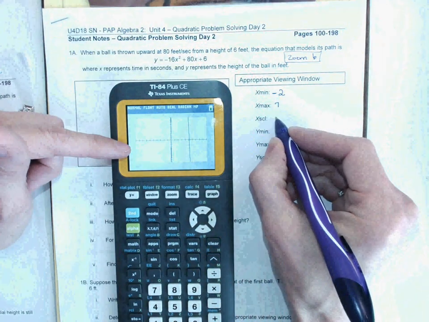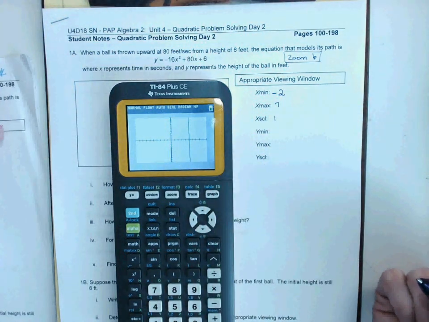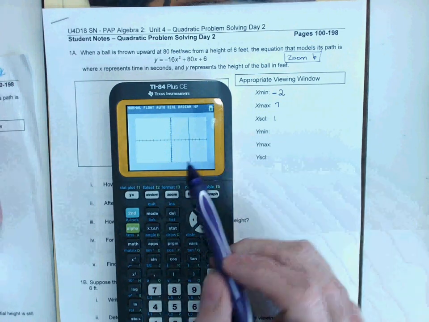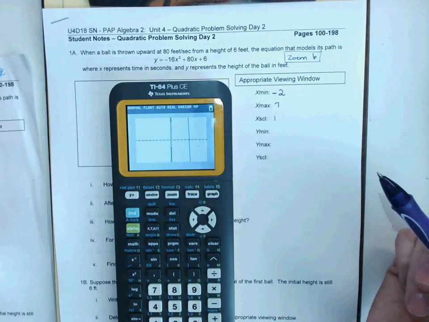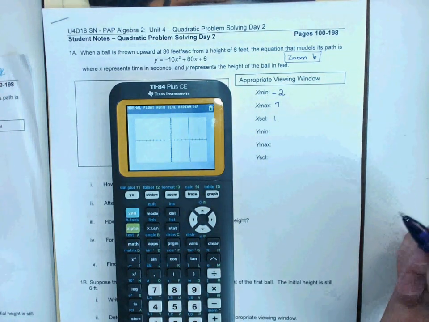And the scale being 1, for each tick mark being 1, is a good scale. If I made each tick mark 5 or something, then it would be too crunched together. I like the distance apart right here. I could even go with 0.5 if I wanted it a little wider looking.